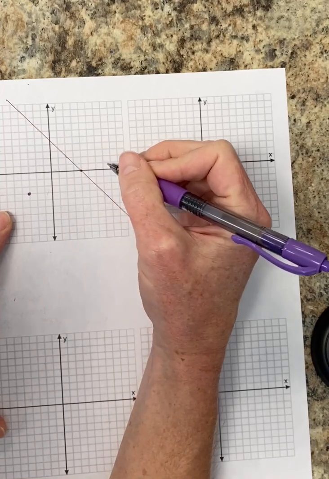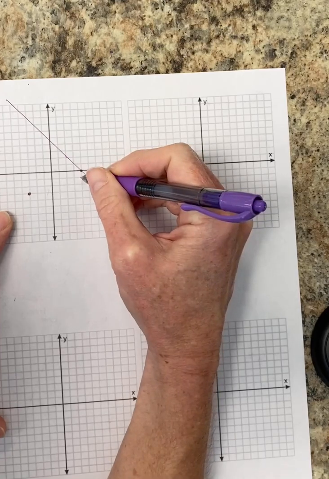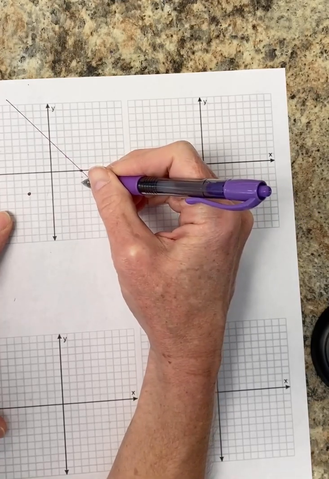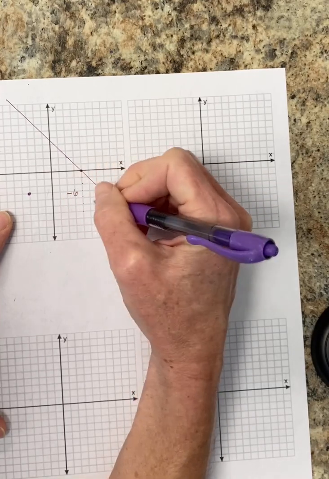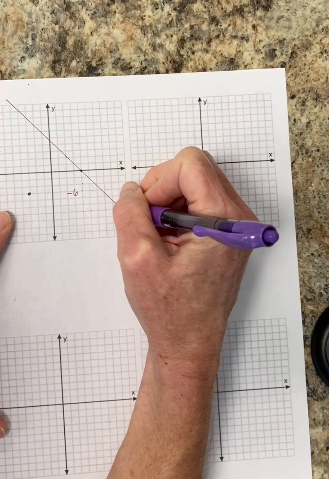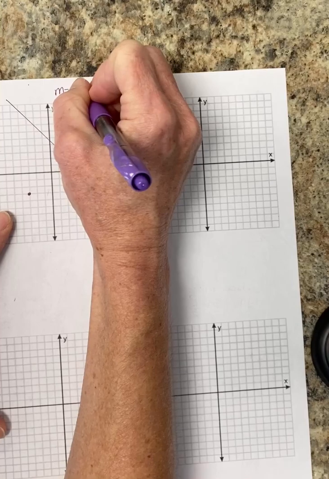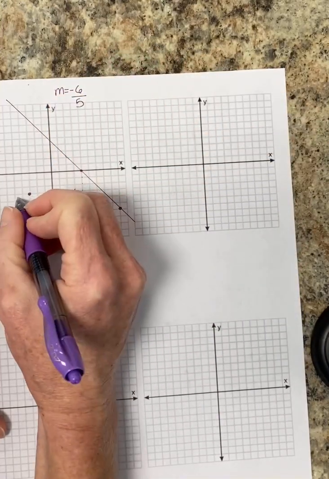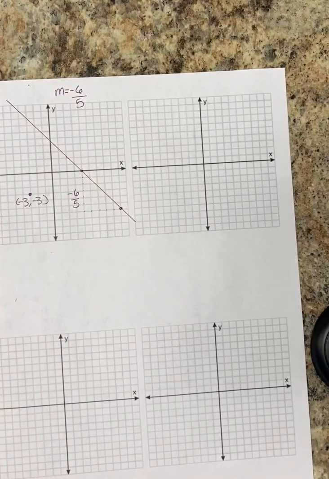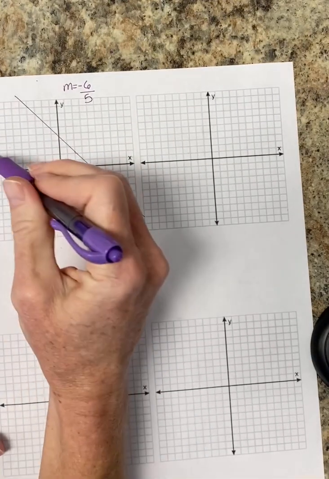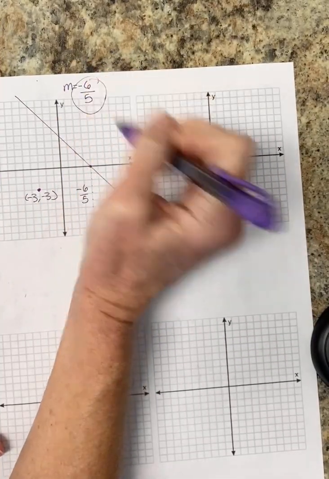Well, kind of. There's a point and there's a point. So it's a negative, so we're going down 1, 2, 3, 4, 5, 6. So I went down 6, and to the right 1, 2, 3, 4, 5. So -6/5. So this slope is -6/5. And this point is -3, -3, because I'm over here and I'm down there. Can I find the equation of the line that goes through that point and is parallel to that line? Sure, because the slope is going to be the same.